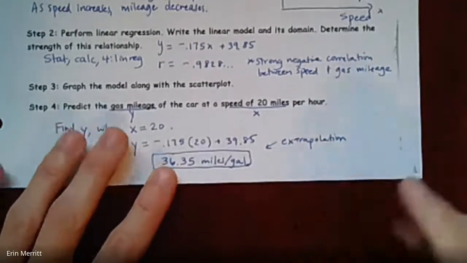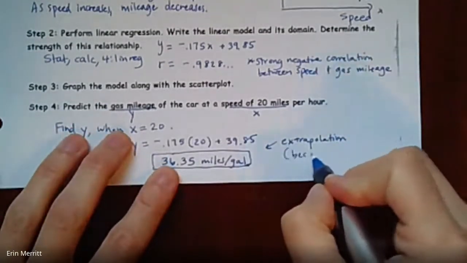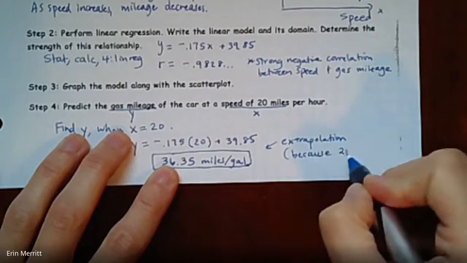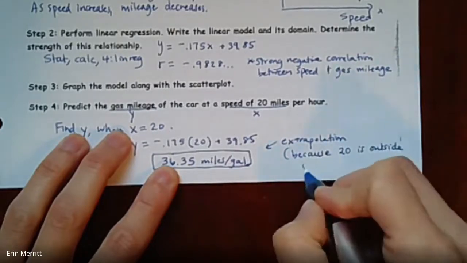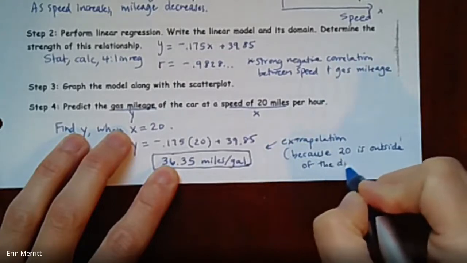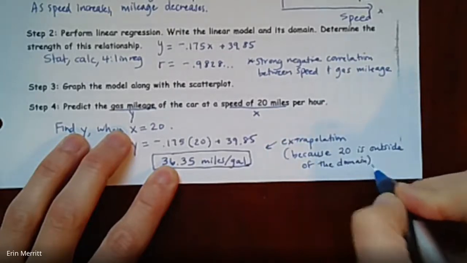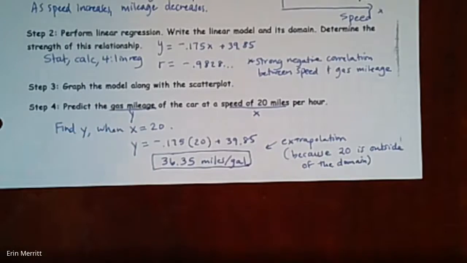And the reason it's extrapolation, we can say, is because 20 is outside of the domain. But what does that mean other than just to say it's extrapolation? Well, when you're asked for a value outside the domain, it's less reliable. So it doesn't mean it's garbage. It just means that you can't guarantee that it's good.